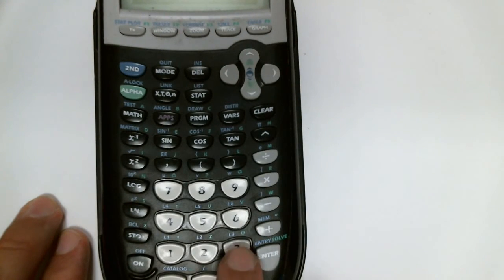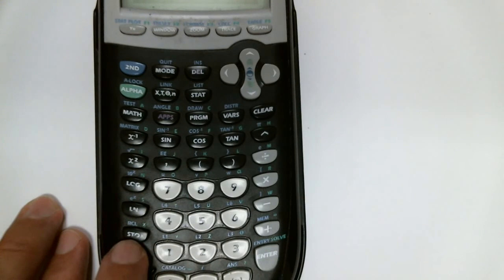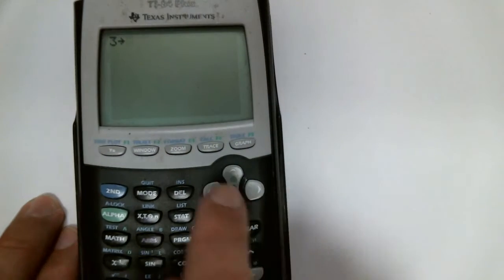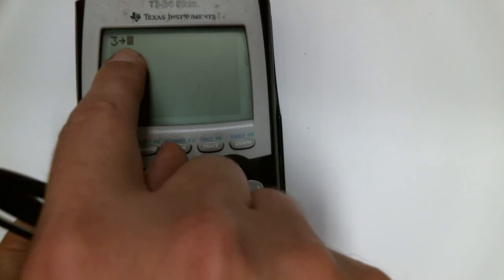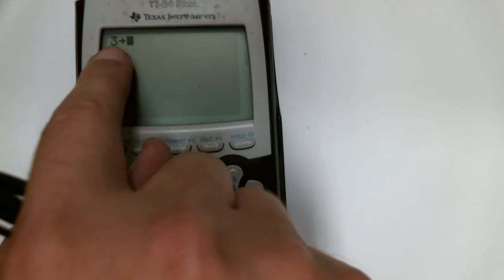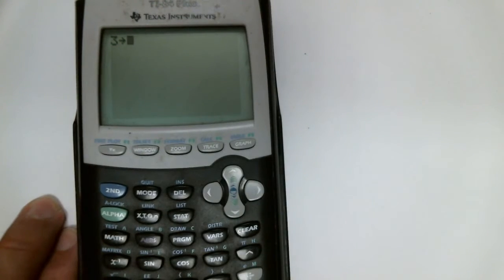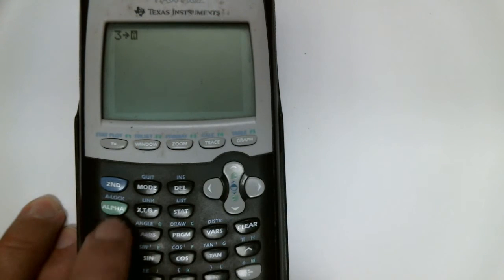So I'm going to press 3. And then I'm going to press the store button, and then notice on my calculator it gives me the little arrow. My calculator is saying, okay, Mr. Manise, I got you. I'm going to assign 3 to which letter? I want to assign that to A, so I'm going to press alpha, press the green button.